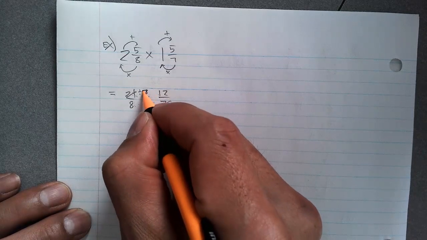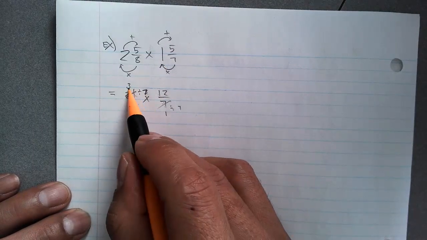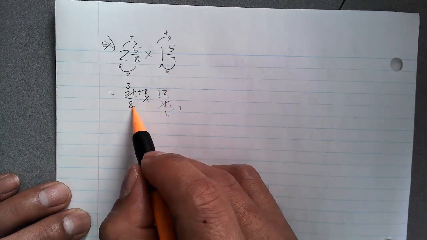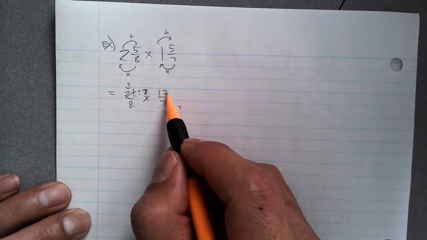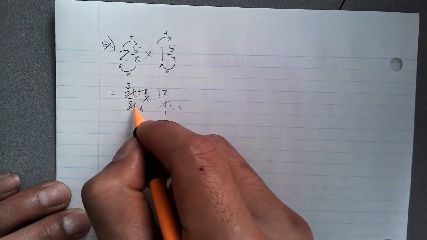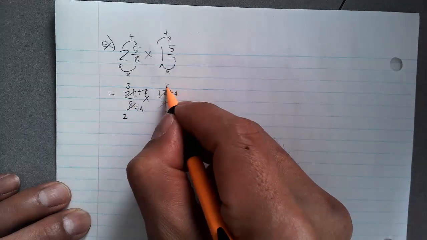Oops, just gave you the answer. The 21 divided by 7 is 3. 7 divided by 7 is 1. Do you see a common factor between 8 and 12? Well, yes, it is 4. 8 divided by 4 is 2. 12 divided by 4 is 3.